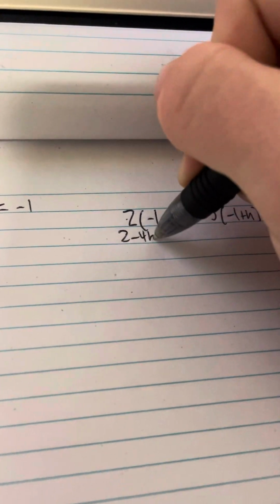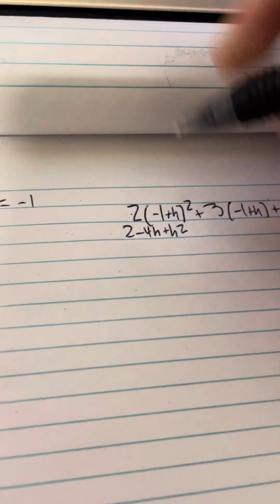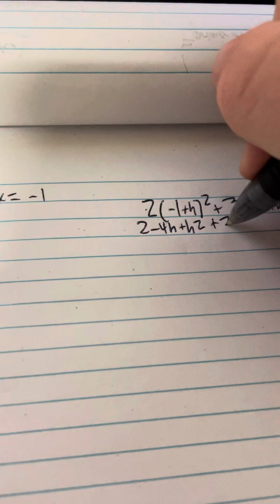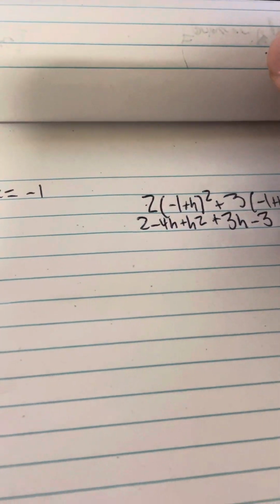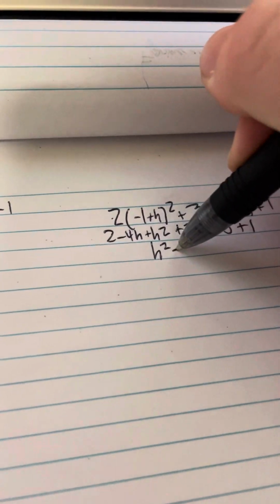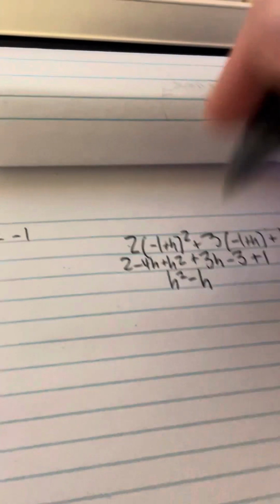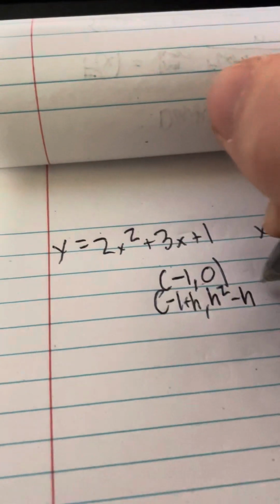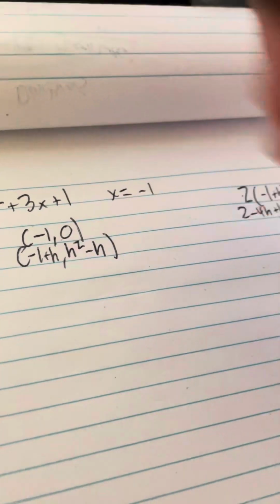And if we do that out, we'll get 2 minus 4h plus h squared, plus 3h minus 3, and then that little plus 1 at the end. And then if we simplify all that again, we'll get h squared minus h, so that'll be our y point there. So now, we just do the slope.